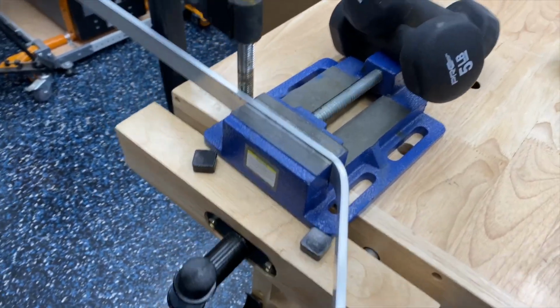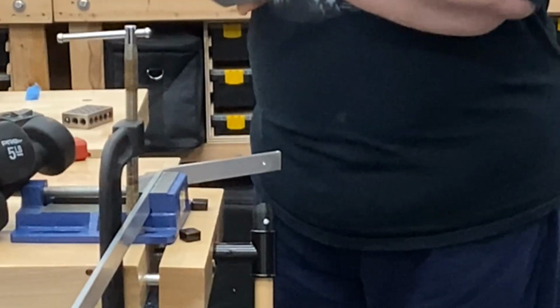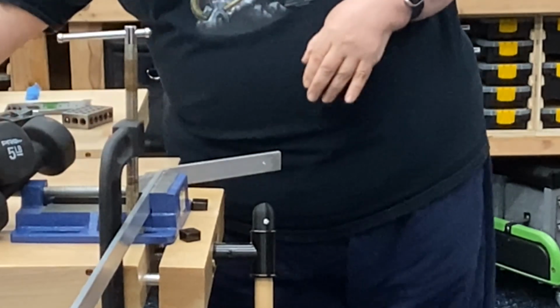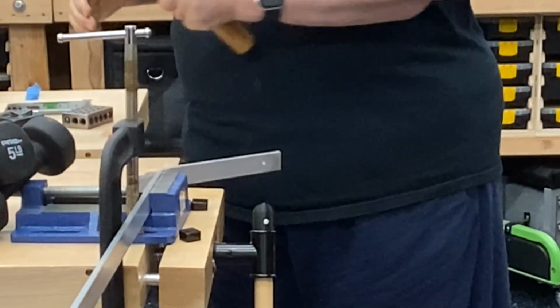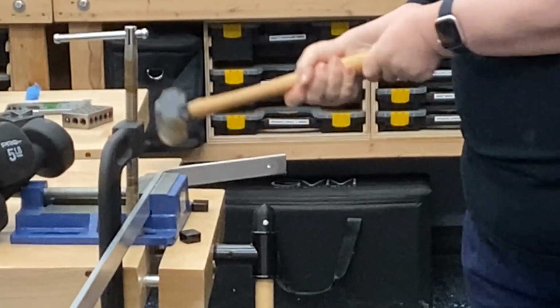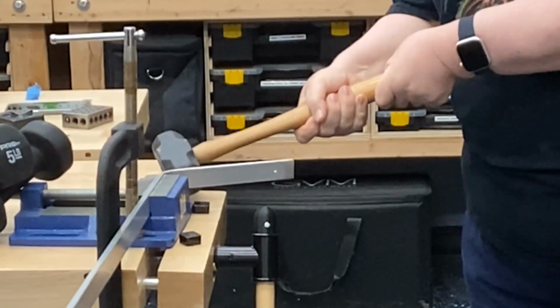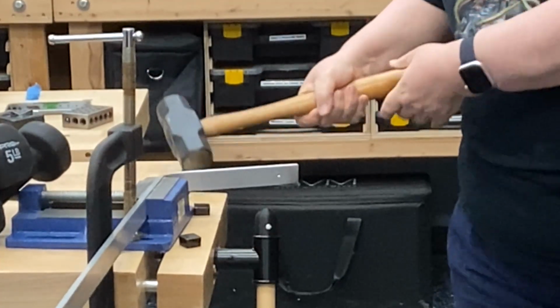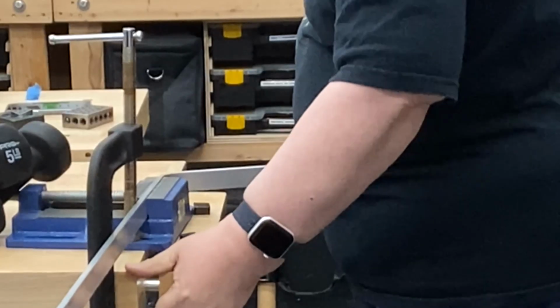All right, now I'm going to switch up to the other hammer, which is very heavy. Moving the whole table back.